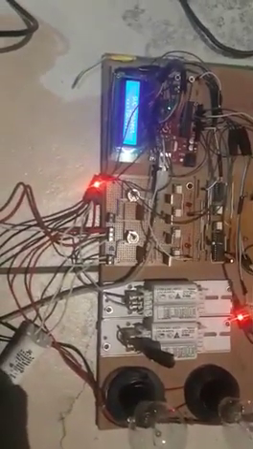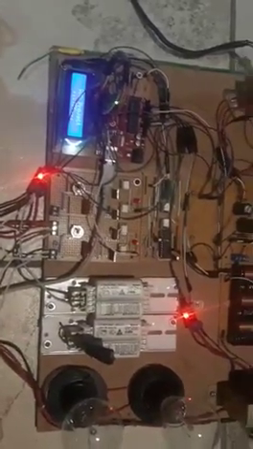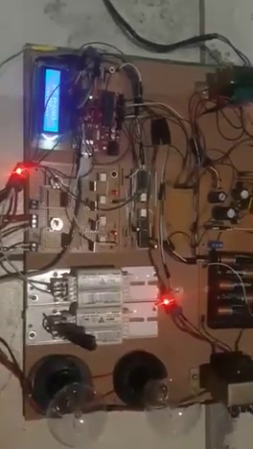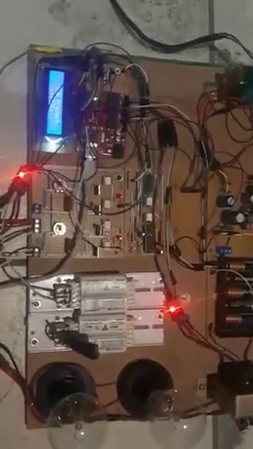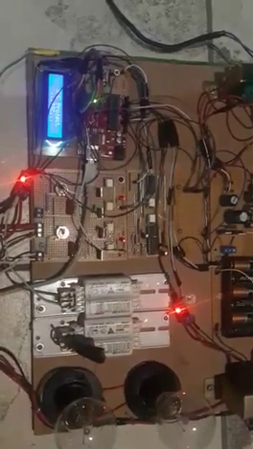So the whole thing is based on FACTS devices, which there's a lot, but then on my project I decided to focus on thyristor switch capacitors. The whole objective is to try and minimize the amount of current drawn from the network.